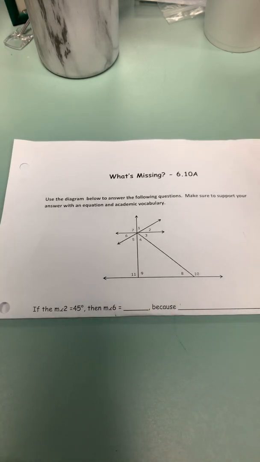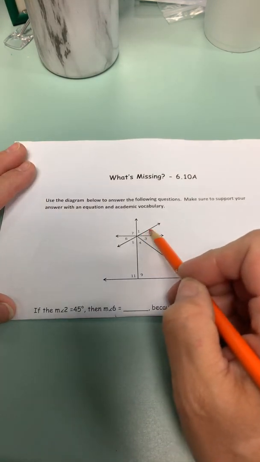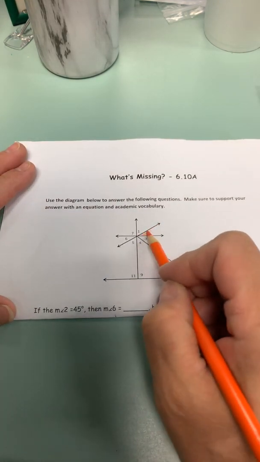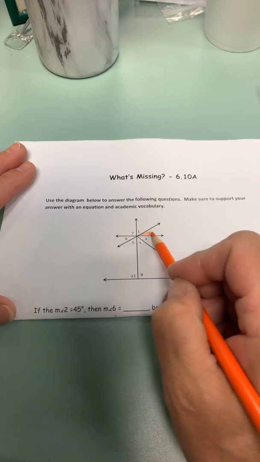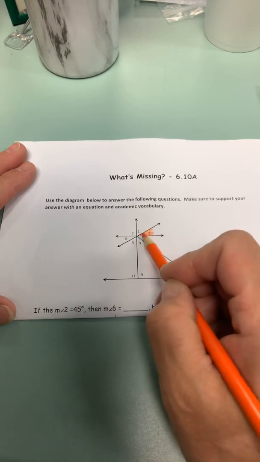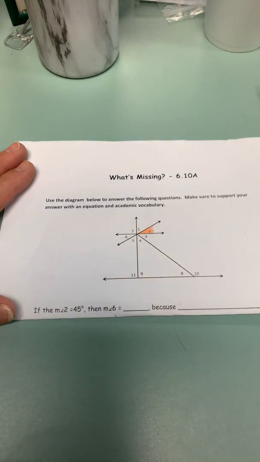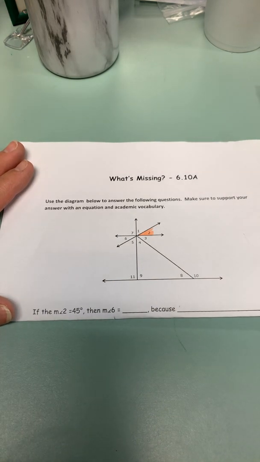So I'm going to find angle 2, and I'm going to shade it. It really, really helps if you shade with colors, with color pencils or anything, because it makes it really easier to see.